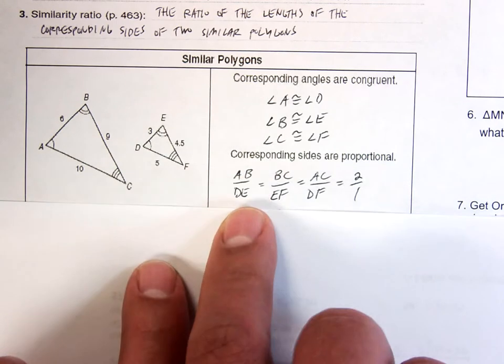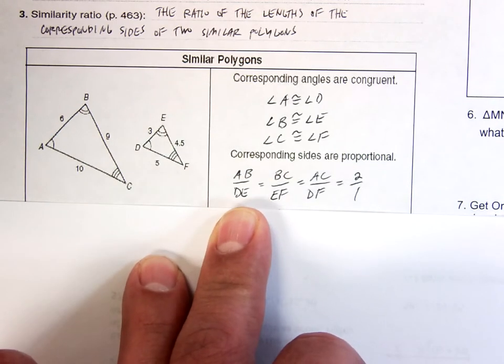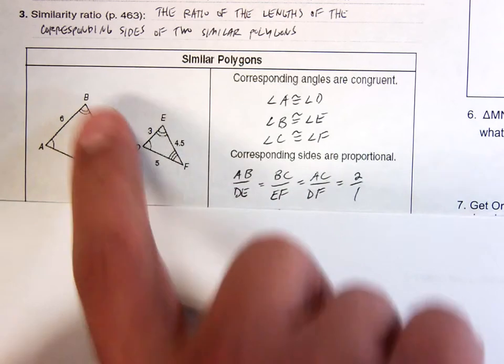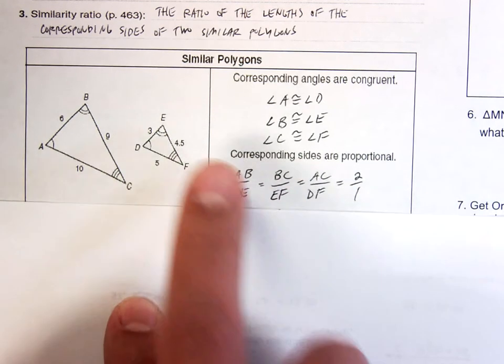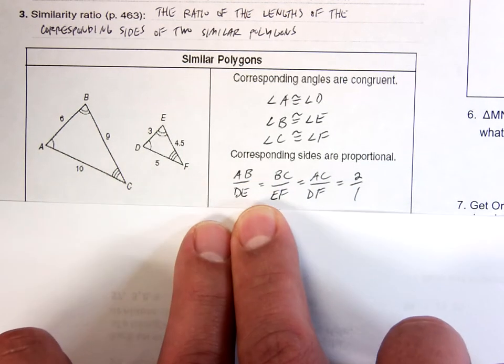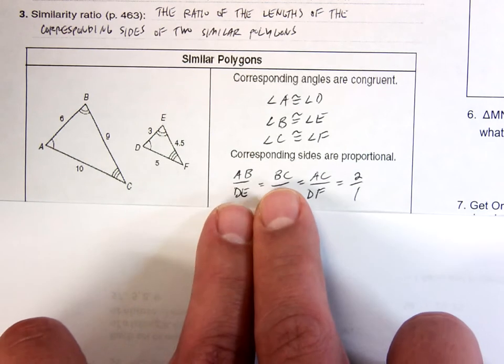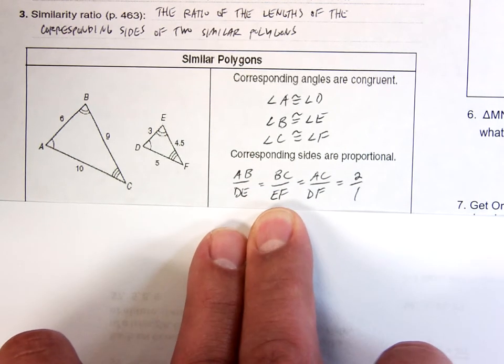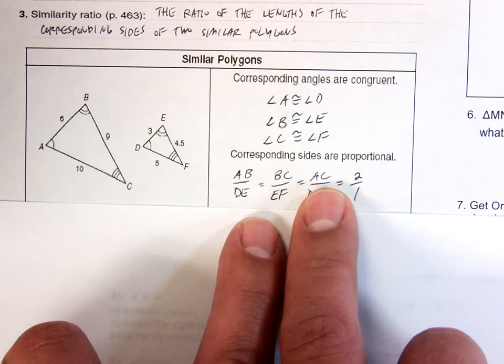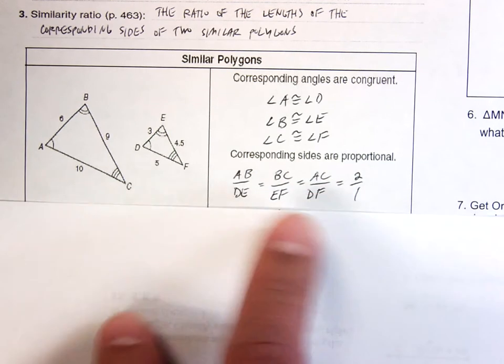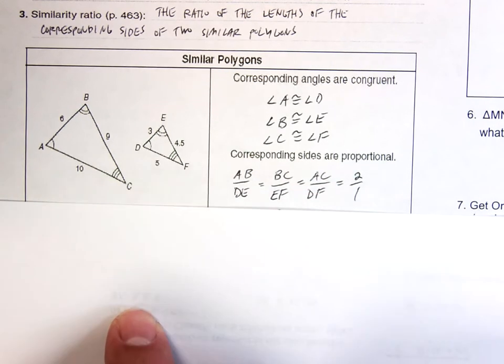So AB to DE must be the same as BC is to EF. So AB over DE must be equal to the length of BC over EF, which must be equal to the length of AC, my third side, AC over DF.